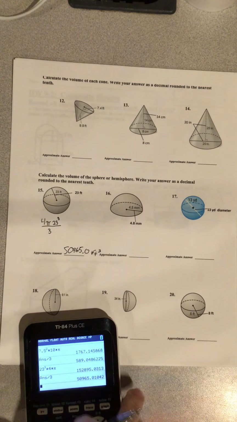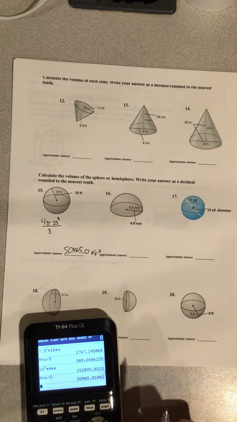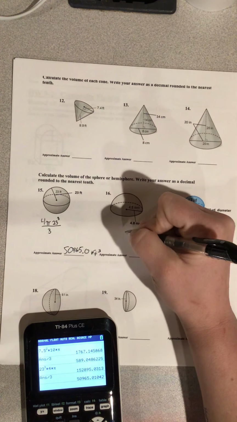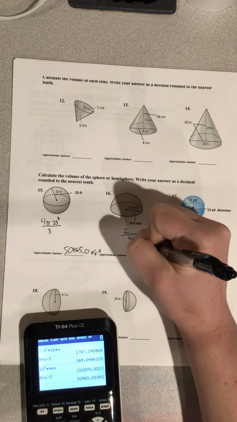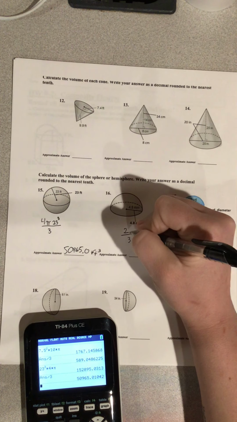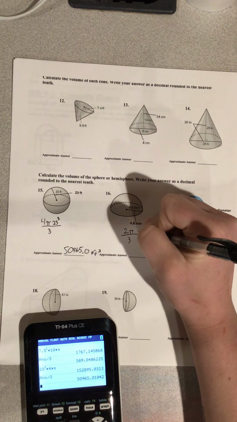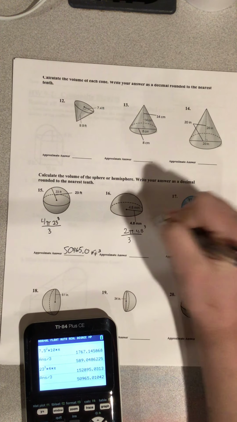Okay, so let's try it with a hemisphere. So hemispheres are 2 instead, with 3 on the bottom, because you're cutting it in half. And pi and 4.8 cubed.